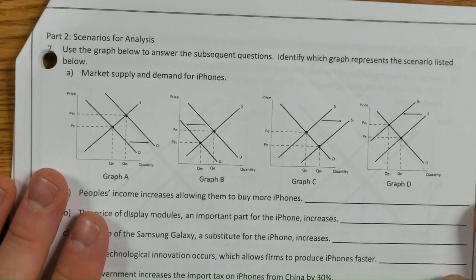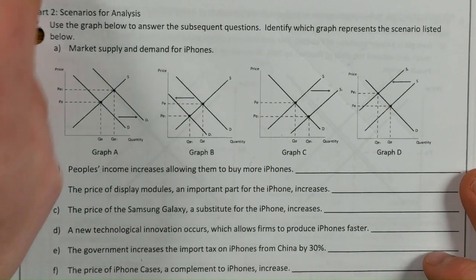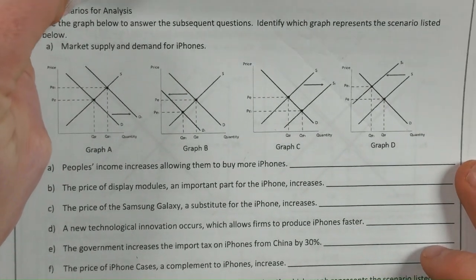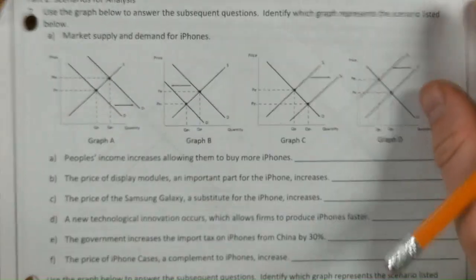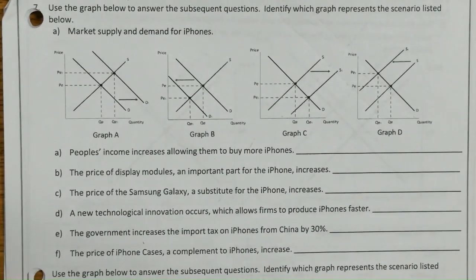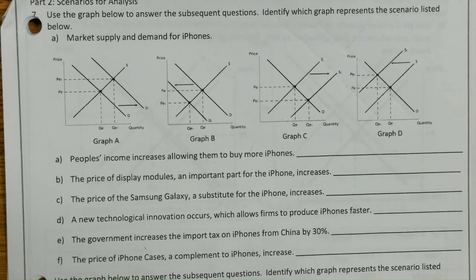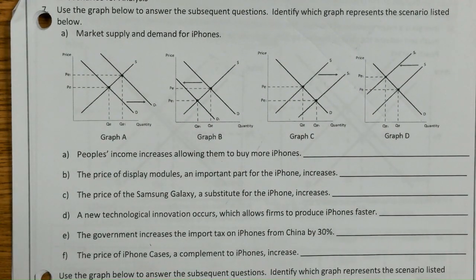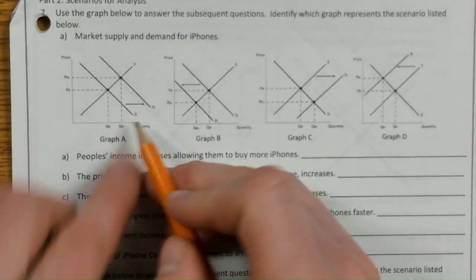Let's work on part 2, scenarios for analysis. Using the graph below to answer these questions, identify which graph represents the scenario listed below. Again, it's going to be good to have that Google Doc with the reasons that these curves can shift right or left, the reasons for an increase or decrease in demand, or the reasons for an increase or decrease in supply. Right here, we see an increase in demand.